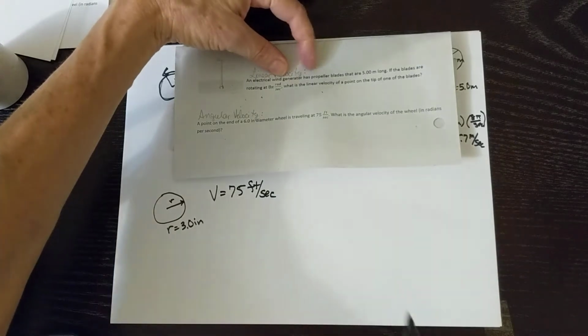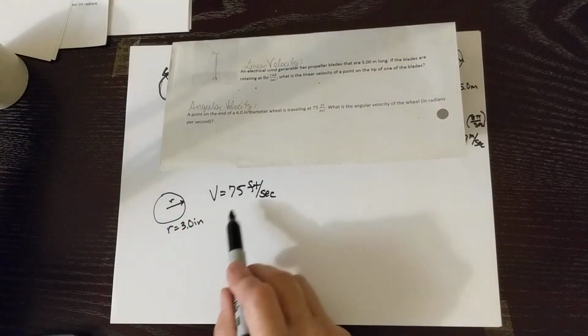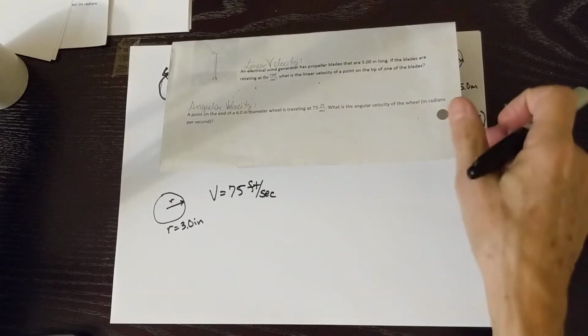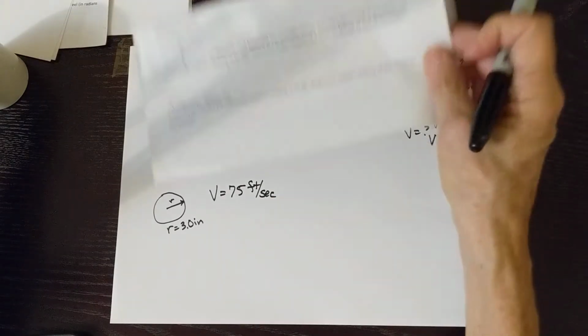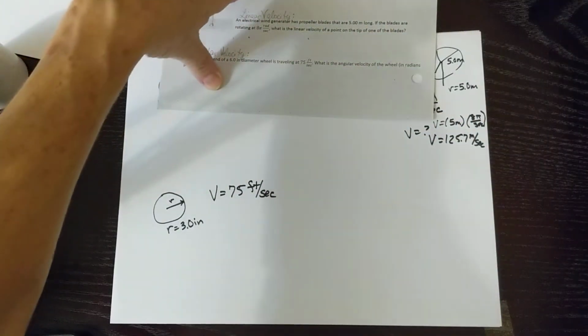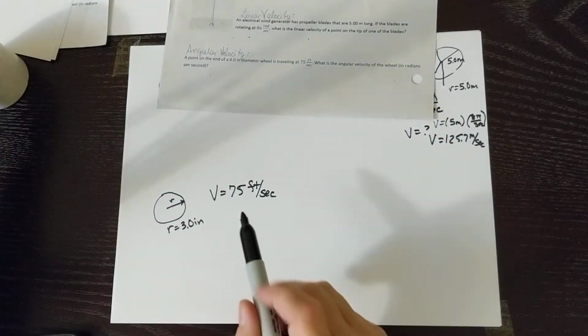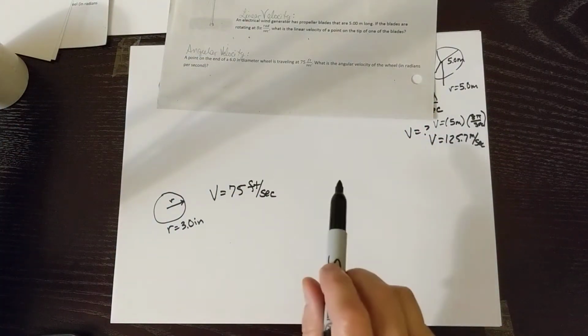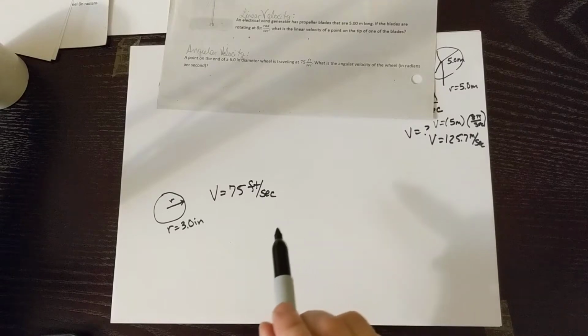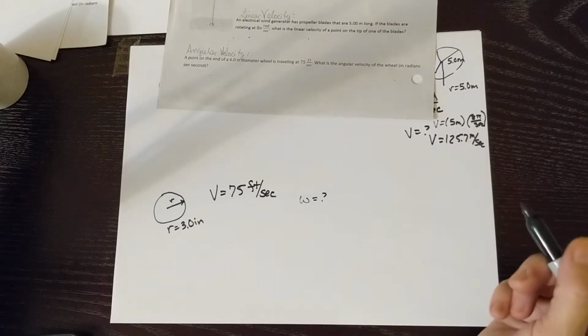So there's a little bit of an issue here because the units are not agreeing. We have something in feet and we have something in inches. So let me see if I can fix this. The way I folded this is making it annoying, so hang on just a second. Okay, there. So this is what we got to figure out. It says, what is the angular velocity of the wheel? So we got to figure out what is omega. Omega is equal to what?